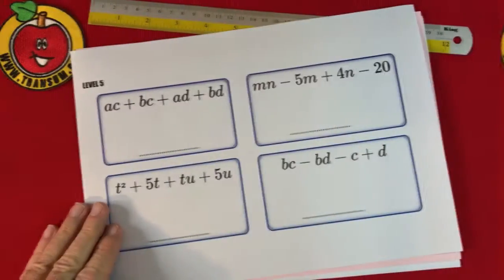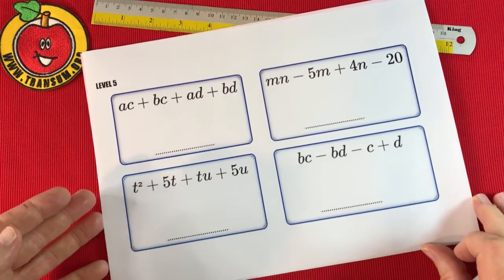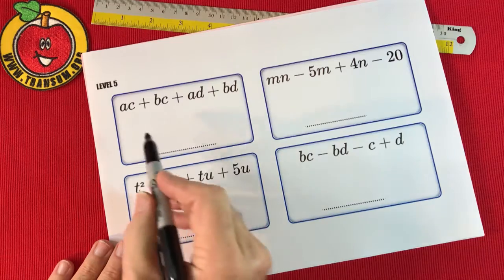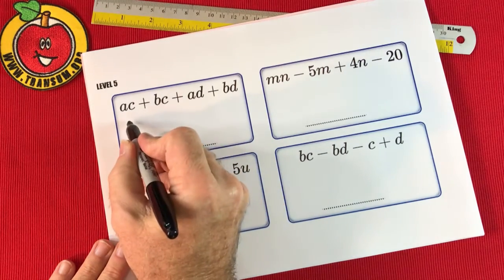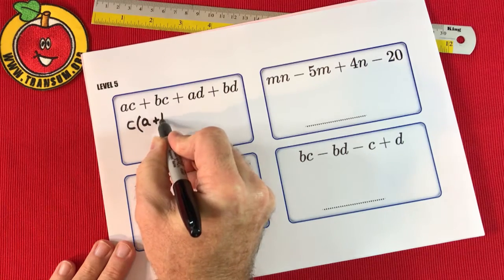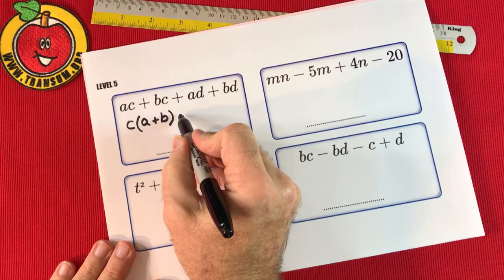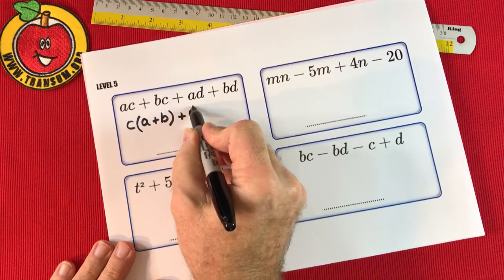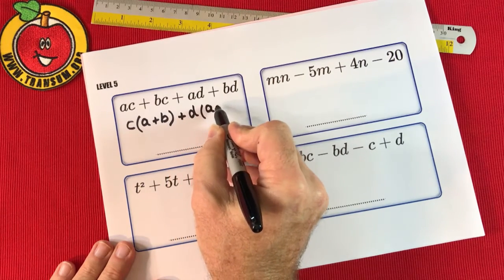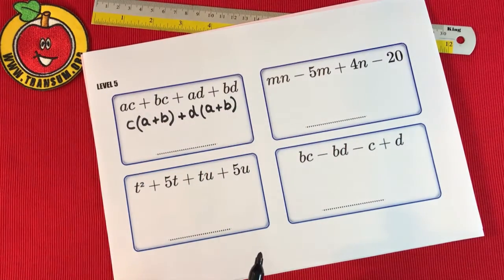Now you have practiced at level 4, level 5 should be more satisfying. Let's have a look at these expressions. I can take c, and that will leave me with a plus b. And then in the second pair, I can take out a d, and that will leave me with a plus b. But here's where it gets interesting, because can you see the brackets here?